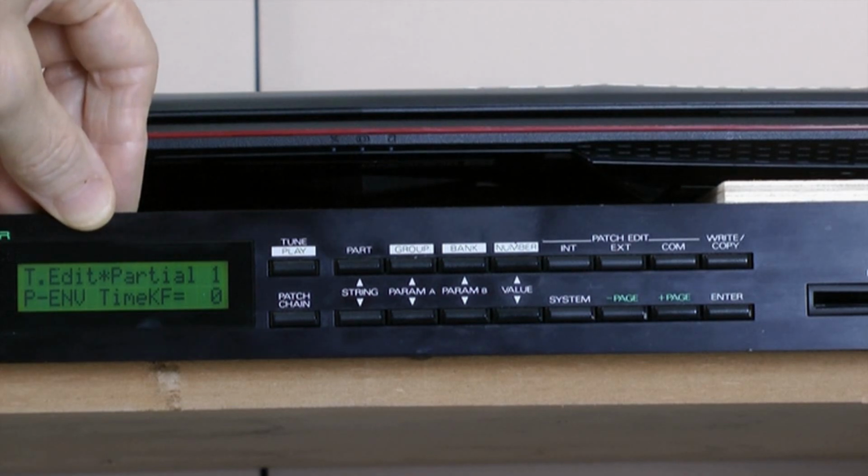If I play a note on the lower octave, if you listen to the attack time of the pitch from 0 moving up the values, you'll hear a marked difference.